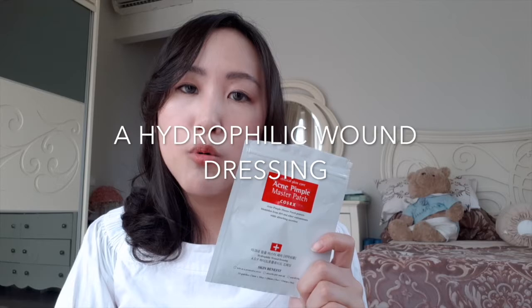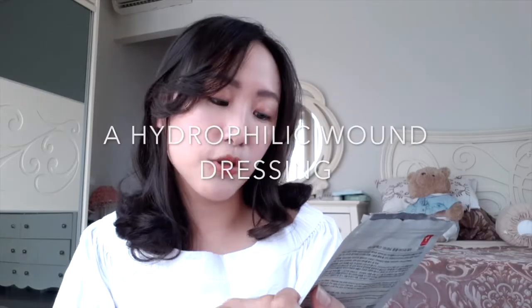A pimple patch like this is actually a wound dressing, which acts as a protective cover to prevent acne from getting more inflamed after you squeeze it out. It absorbs pus and oil, and it is also non-drying, so it's perfect for acne. I like it because it's not really visible, so I don't really care. I will use them at my workplace, or in the past I've used them in my class too. I don't care as long as my acne is cured.